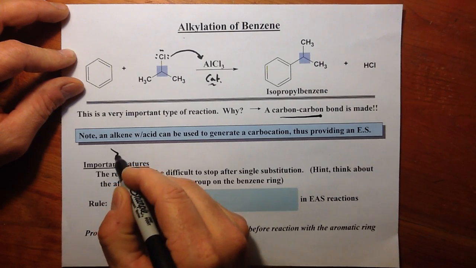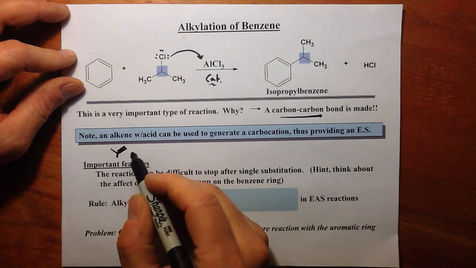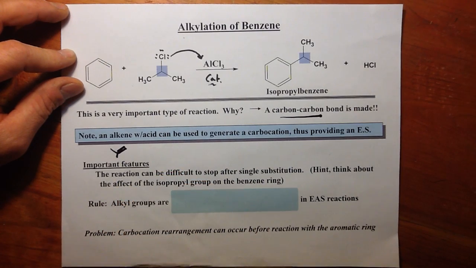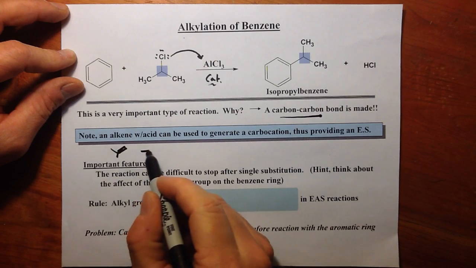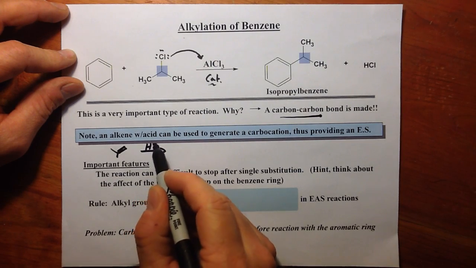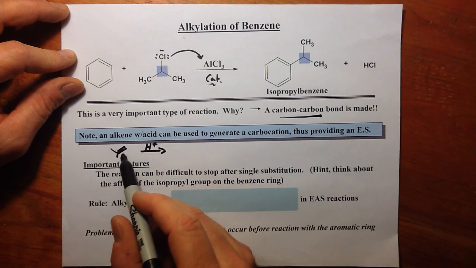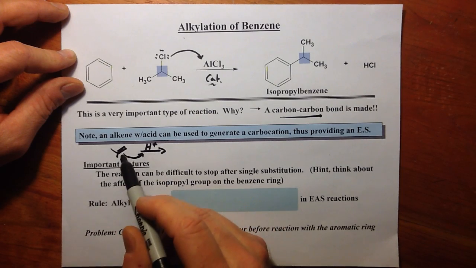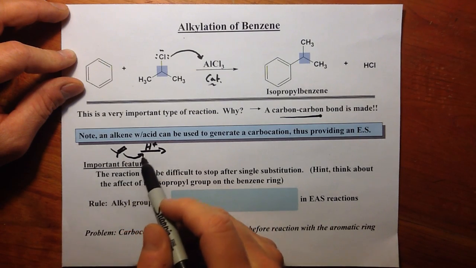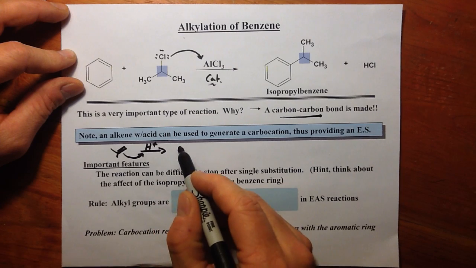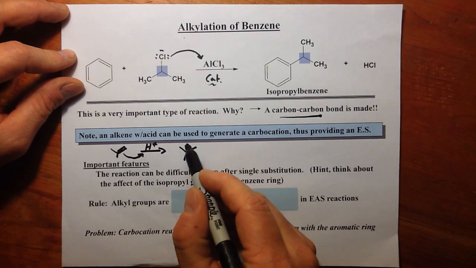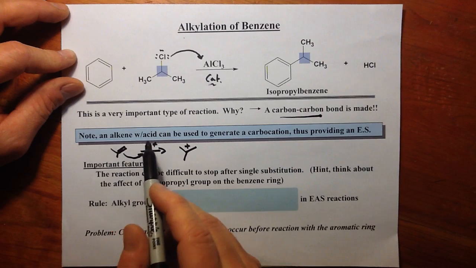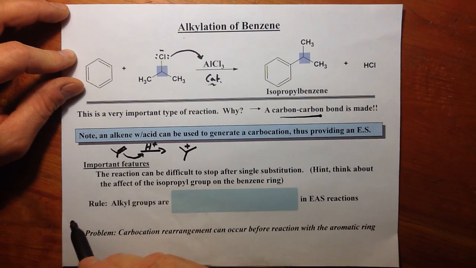An alkene, so let's just use isobutene. We can use that with a Bronsted acid, wherein we take the alkene, the pi bond, and attack the proton, and we can generate a carbocation this way, alkene with Bronsted acid.